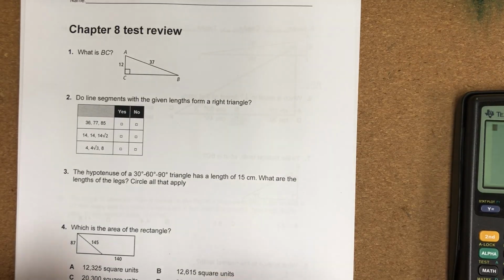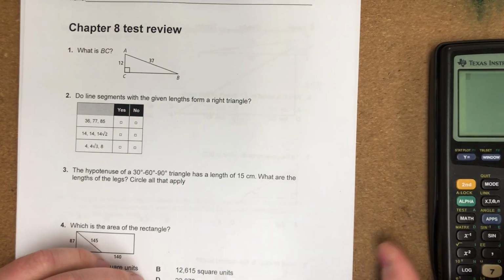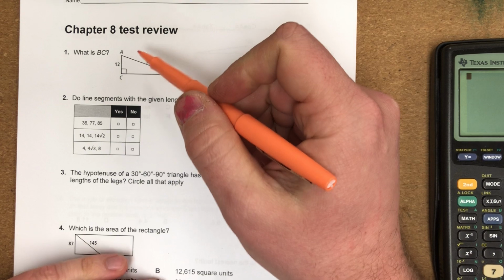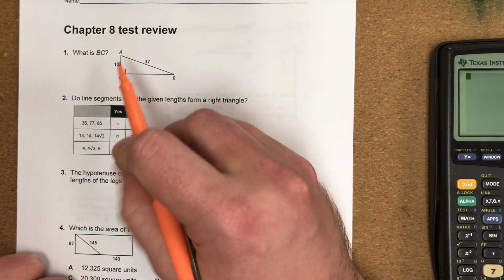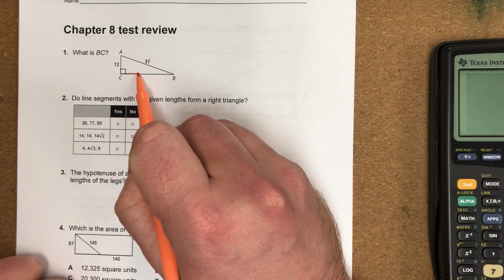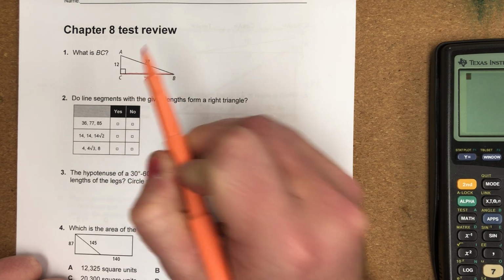All right. So I'm gonna go through and explain everything as best I can. Here we go. First question says, what is BC? Besides my initials. So BC is right here, so we can put an X there.